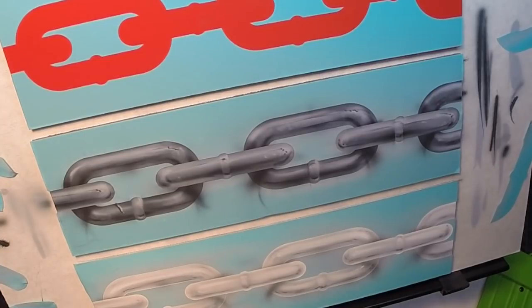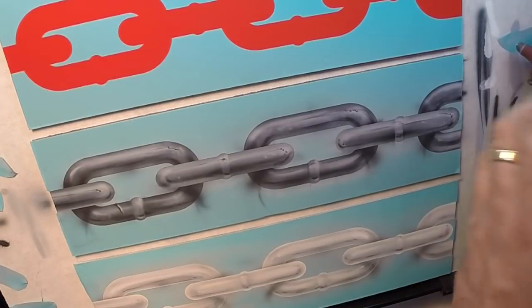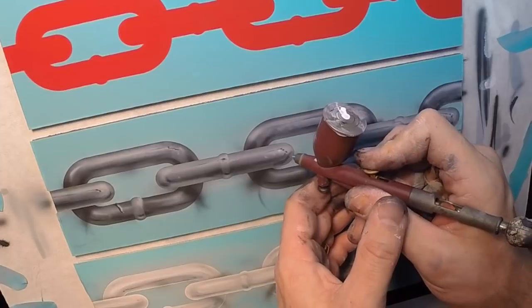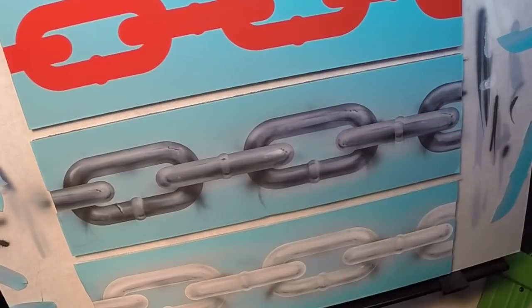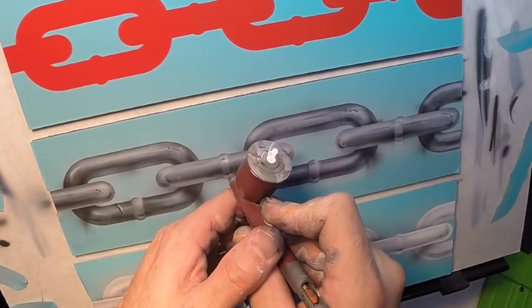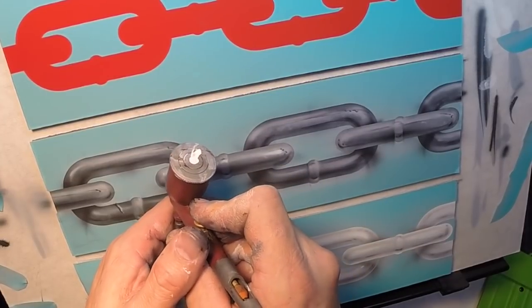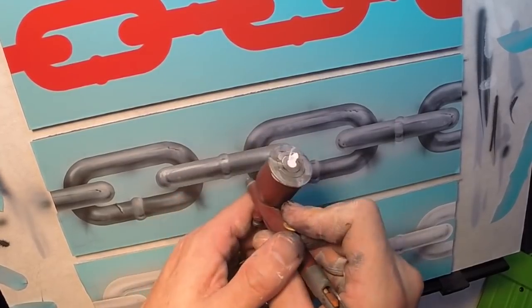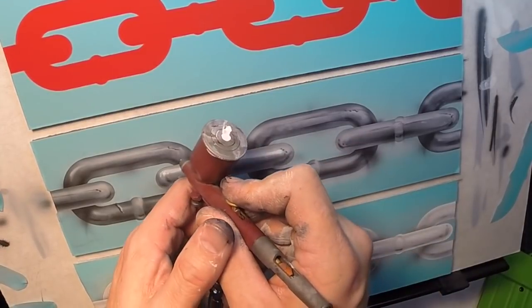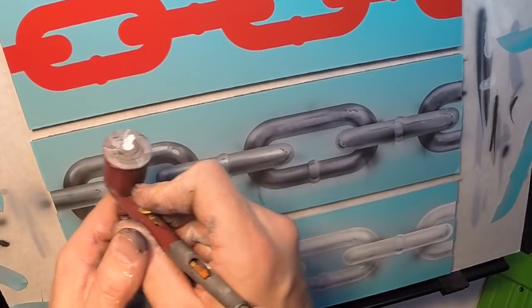I'm going to go in with my highlight color now. And we're going to punch out the highlights. Got that brightest spot, and that's what's going to kind of bring it on home. See how that really sells it? And again, I'll go back through once we unmask.